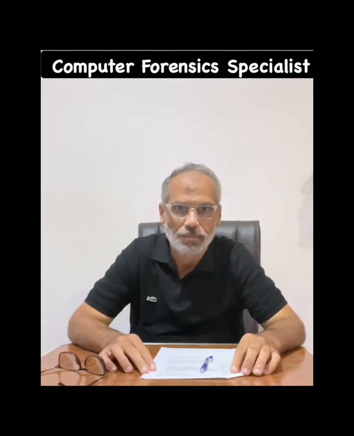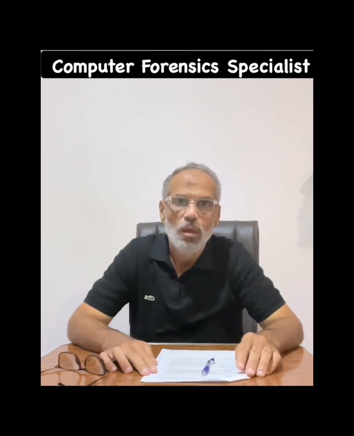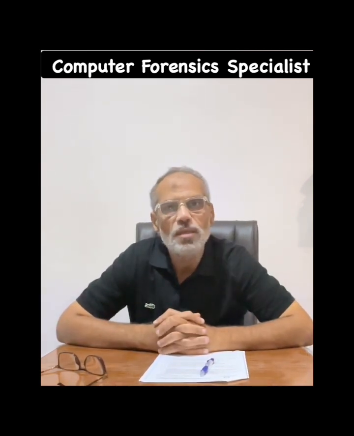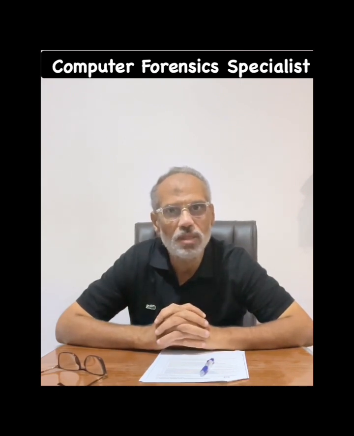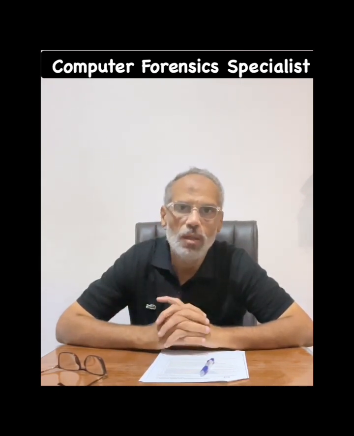Computer digital forensics. This role is related to the previous role which we discussed before, the incident responder.